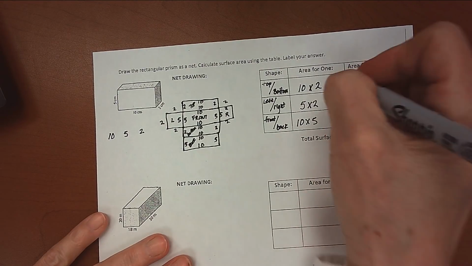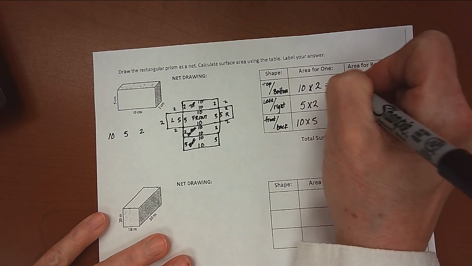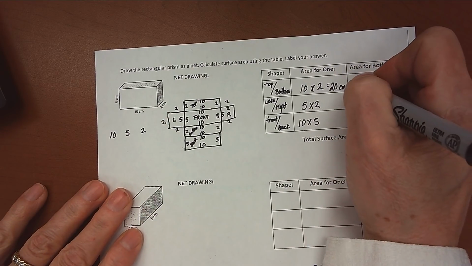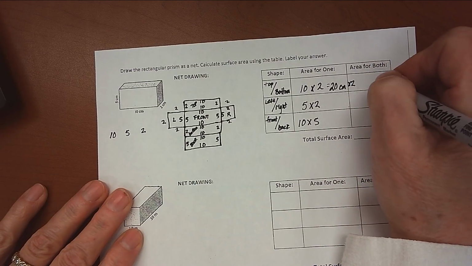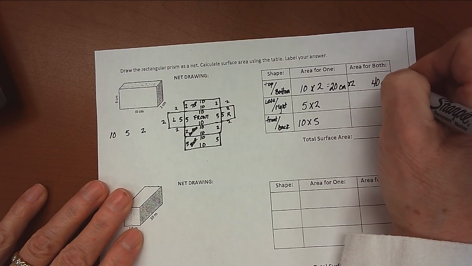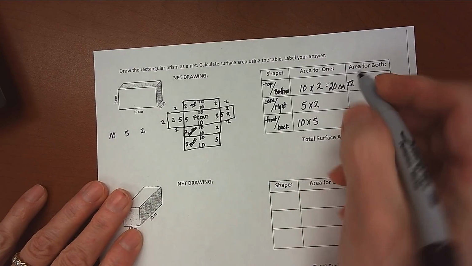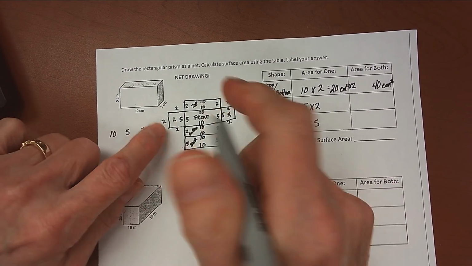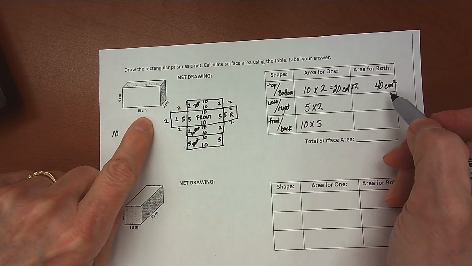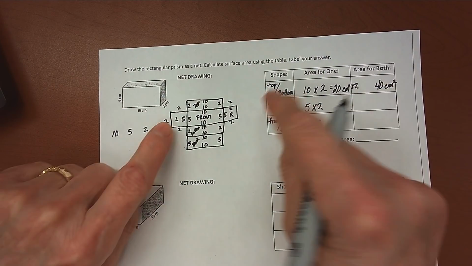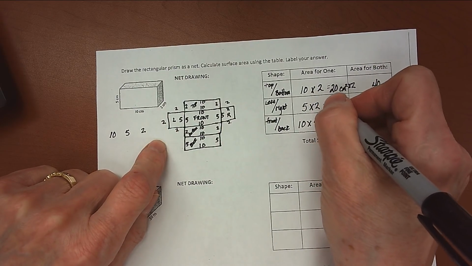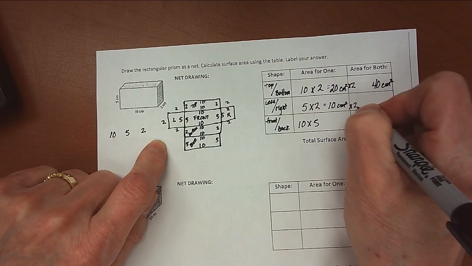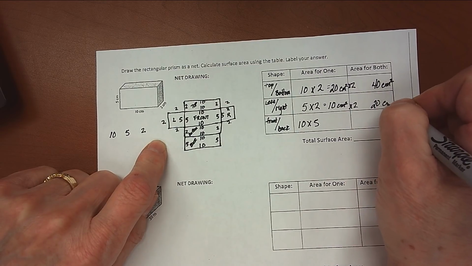So 10 by 2 gives me 20. And remember, these are centimeters. But there's 2 of them, so I'm going to multiply that by 2 so that I'll have 40 centimeters squared for the top and the bottom. So this top and this bottom together make up 40 square centimeters. Then my left and right are my 5 by 2s. Those are 10 centimeters squared. And of course there's 2 of them, so that gives me 20 square centimeters.